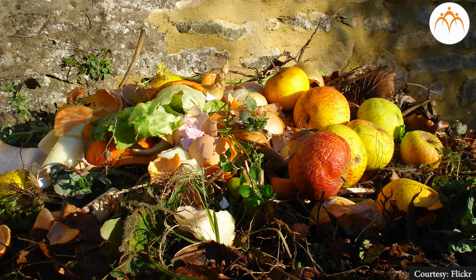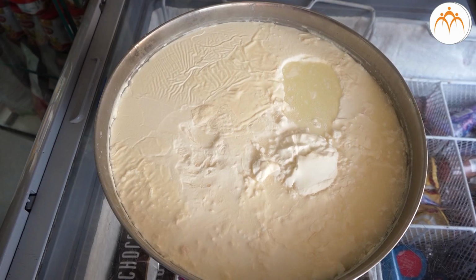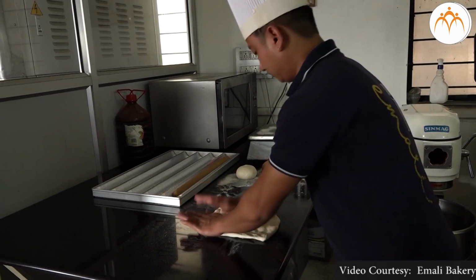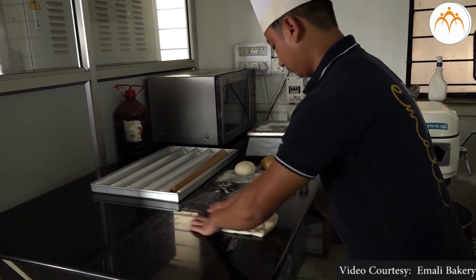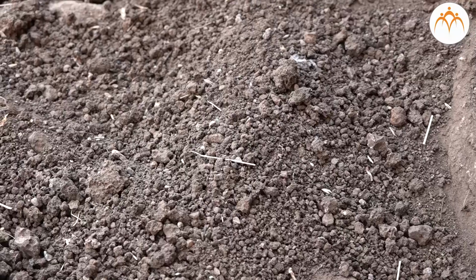They help in decomposing the garbage. Some microorganisms help in fermenting the food. For example, yeast. It is a fermenting agent used in preparing the bread. There are microorganisms all around us.